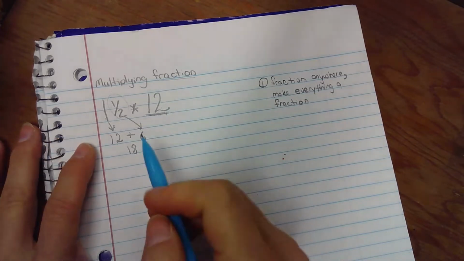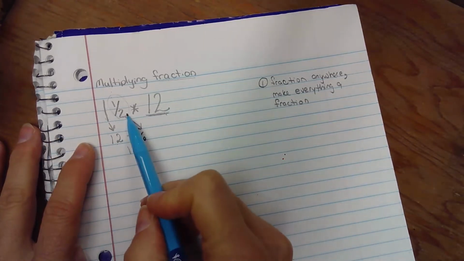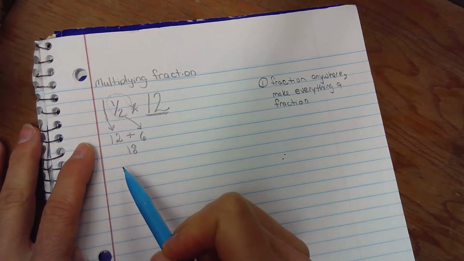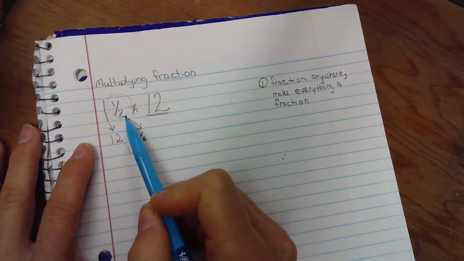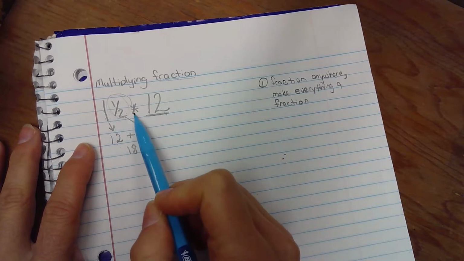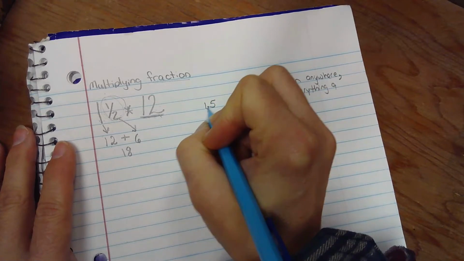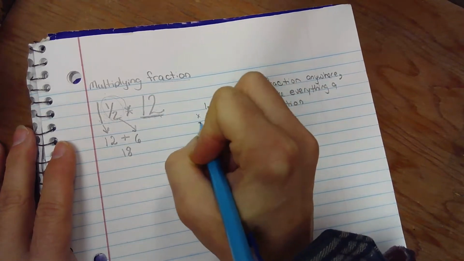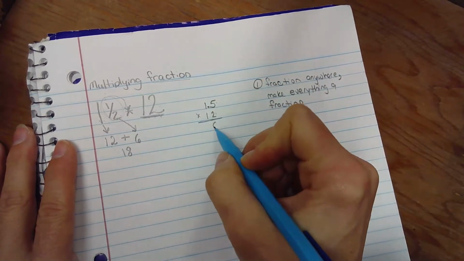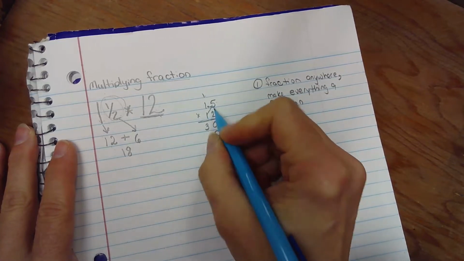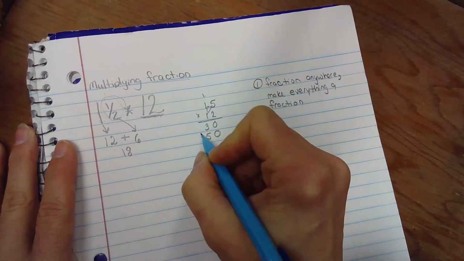Let's check this another way. 1½, the decimal equivalent for half is 0.5. So I can take 1.5 times 12. 2 times 5 is 10, so 0, carry the 1. 2 times 1 is 2 plus 1 is 3. Put a placeholder. 1 times 5 is 5. 1 times 1 is 1.